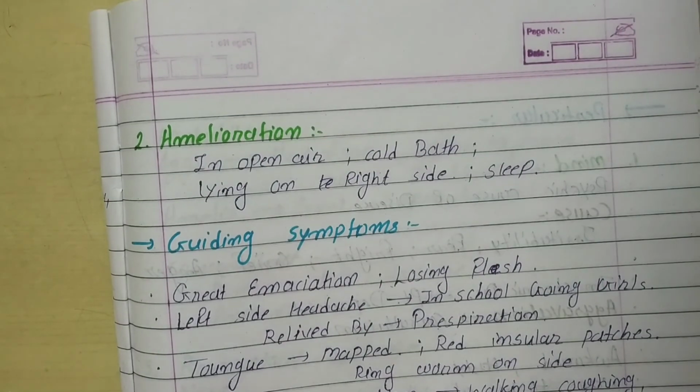This is the first part of NATRUM MUR. In another part of NATRUM MUR, we will see the guiding symptoms and the particulars of NATRUM MUR.